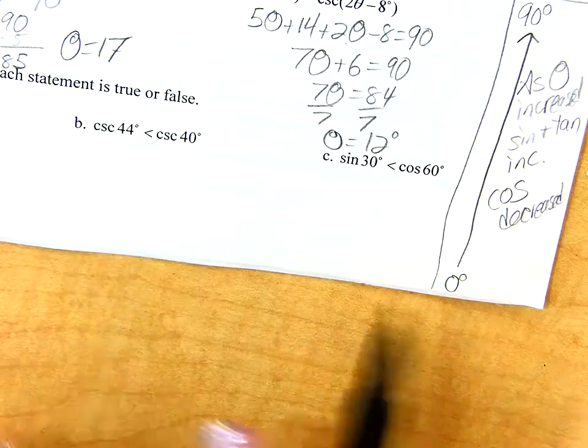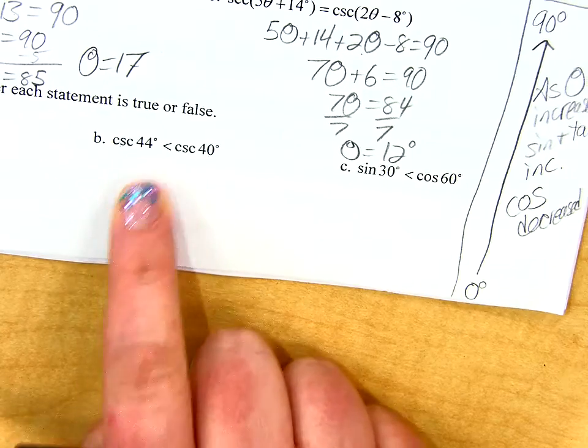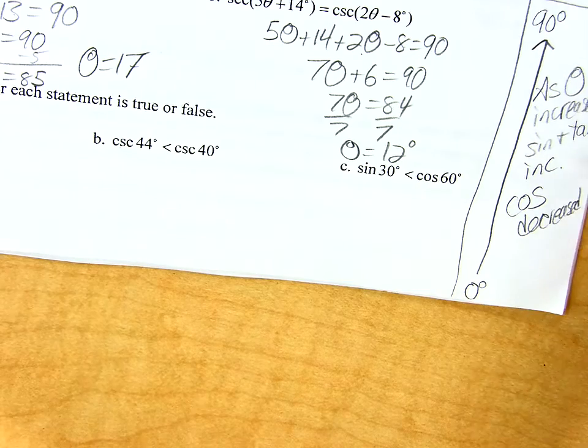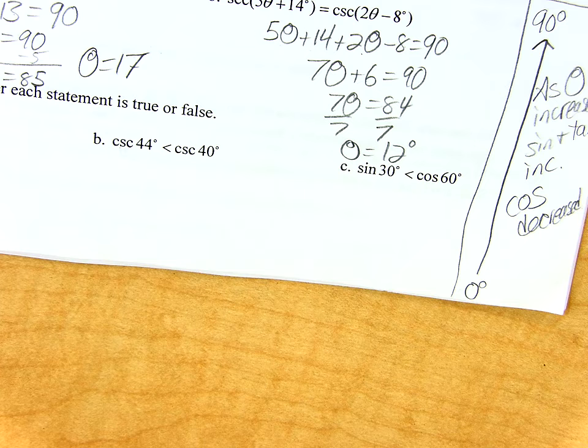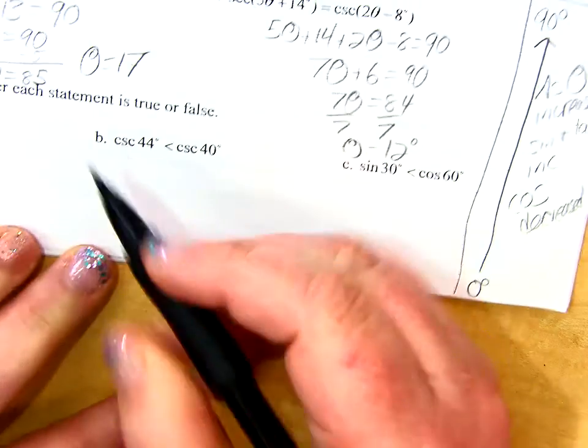Okay, now, this B is talking about cosecant. Well, cosecant, we didn't even talk about at all in our project. We only talk about sine, cosine, and tangent. Oh, but wait. Cosecant. Isn't that just the reciprocal of something? It's the reciprocal of sine, right? Right? So let's think about this.